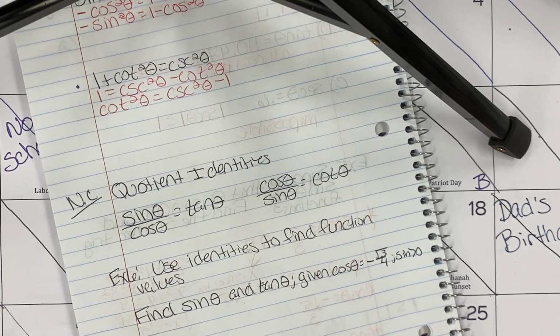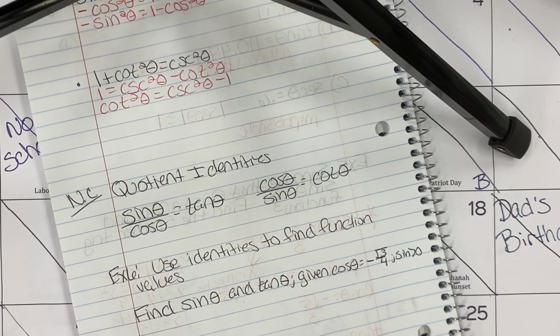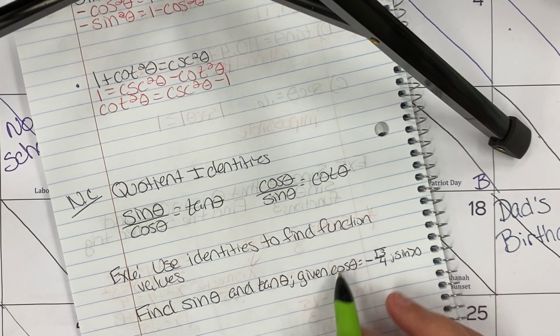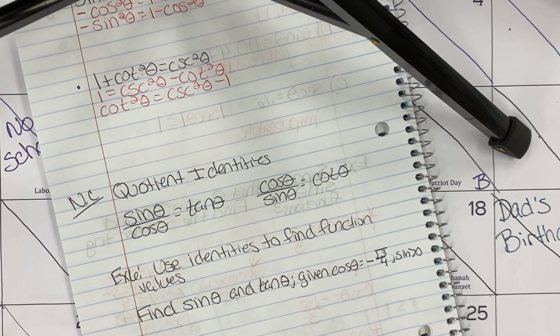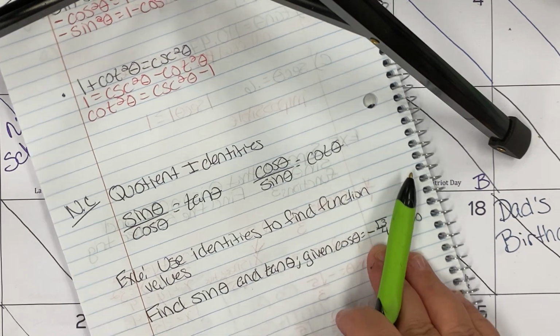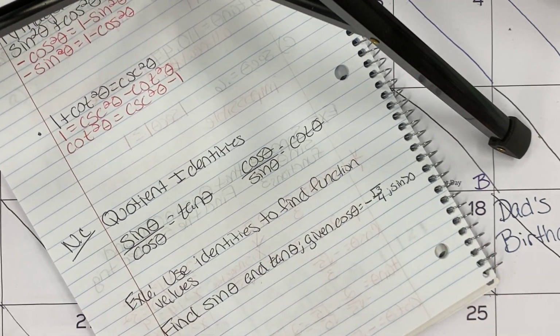So in example 6, I need to find the sine and the tangent given that the cosine is negative square root of 3 over 4 and sine theta is greater than 0. So I want to find something that I can plug cosine into that can give me a sine value. That is going to be my Pythagorean identity.